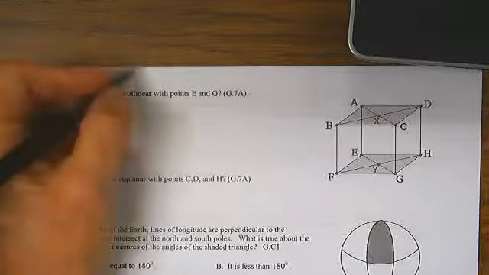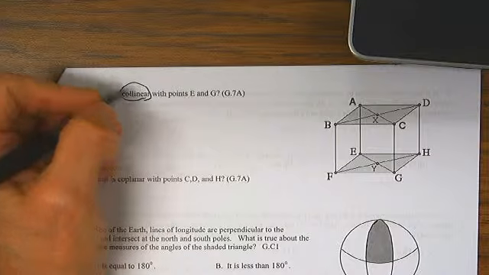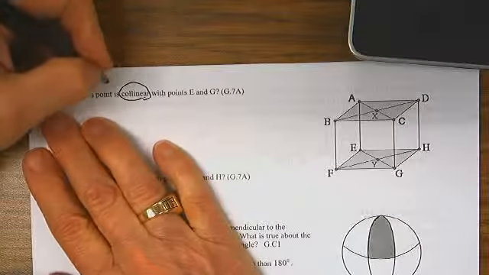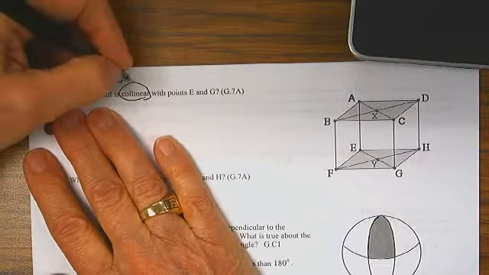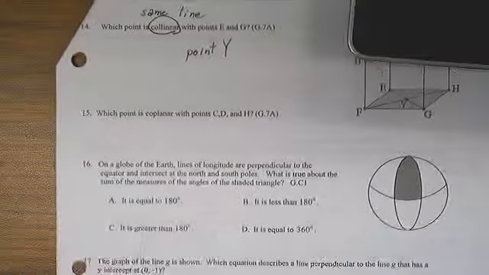Which point is collinear? You must learn this vocabulary word. Collinear means in the same line. With E and G, point Y is collinear with points E and G. Answer in a complete sentence.